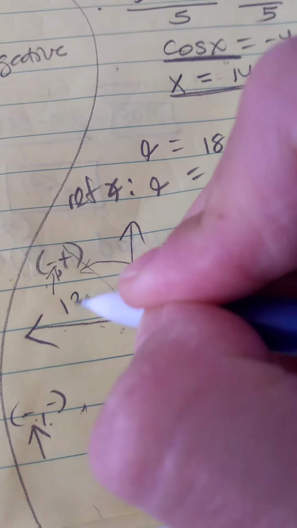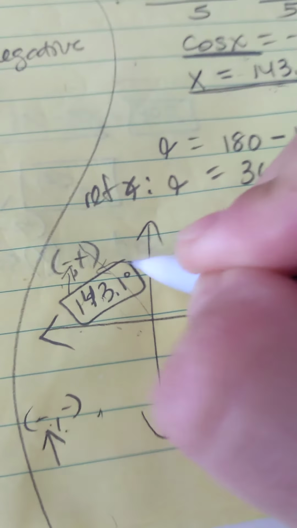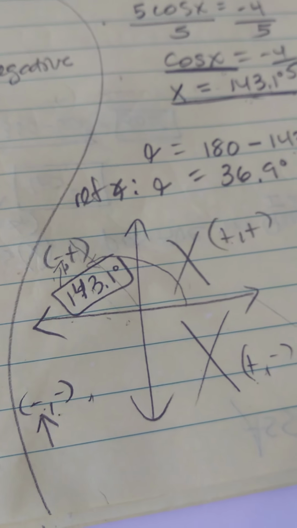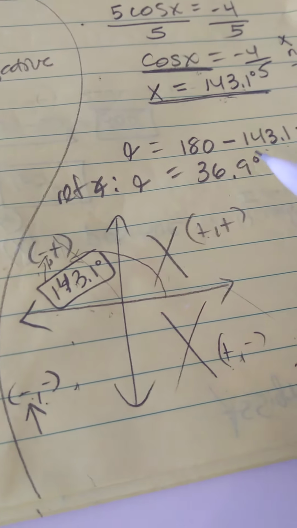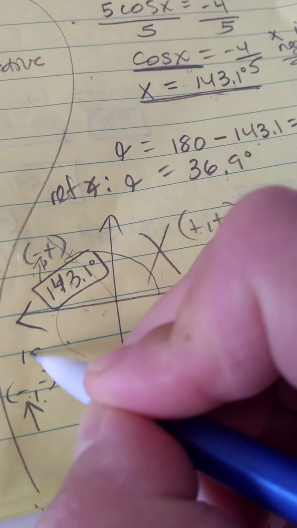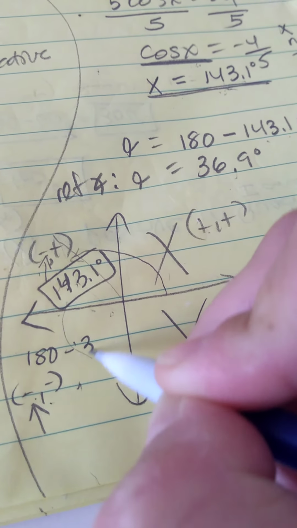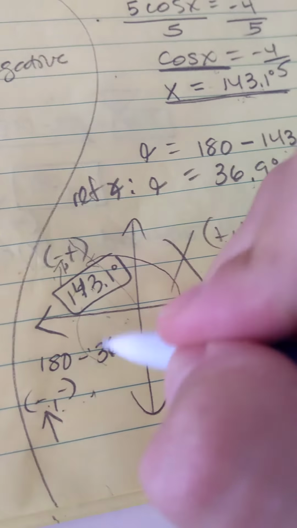So the 143.1 degrees, that was easy. That just goes right there. The third quadrant angle, you need to use your reference angle. So you've exceeded 180 degrees, so 180 minus the 36.9 degrees.